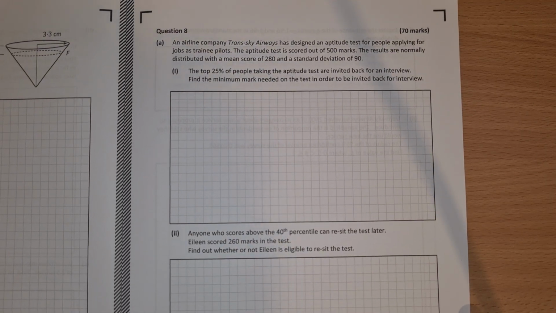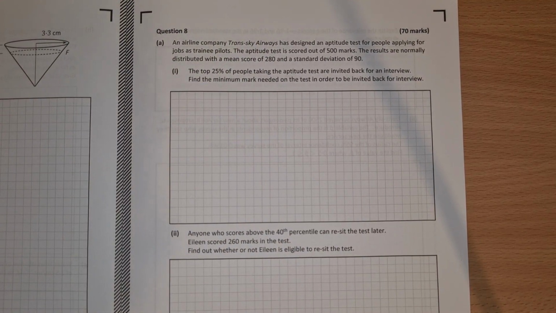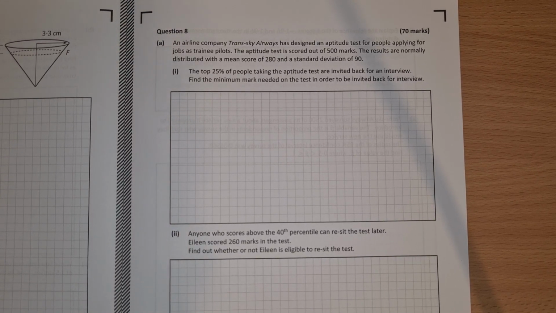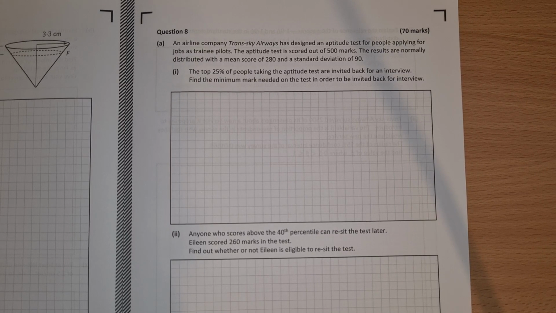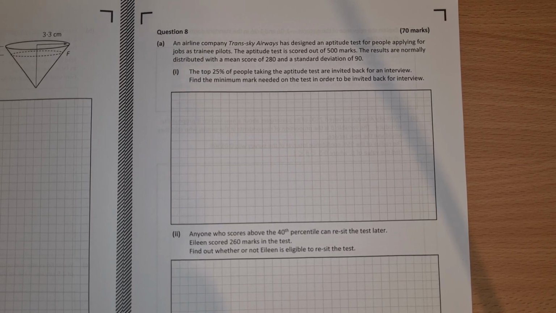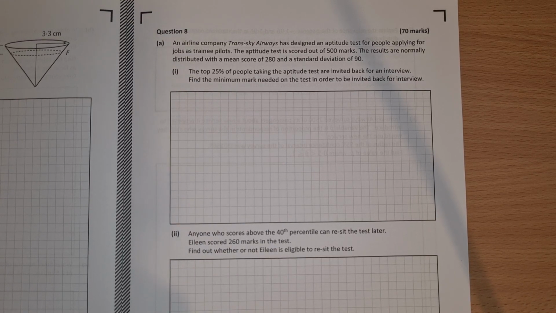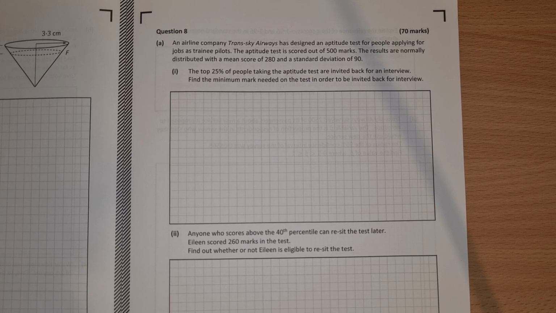Question 8 then, this is the one that I think is quite tricky. There's a lot in it, and it's worth 70 marks. It's a big question, and without putting pen to paper, it's tricky enough. So I'll have the solutions for it coming out in the next couple of weeks, but for now let's just take a quick look. An airline company, Trans Sky Airways, has designed an aptitude test for people applying for jobs as trainee pilots.